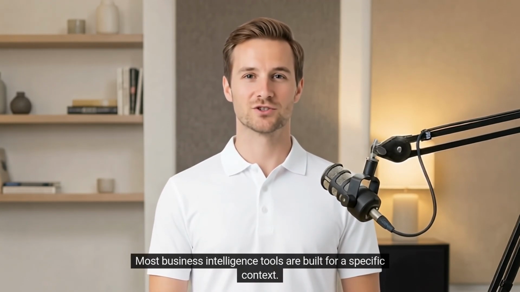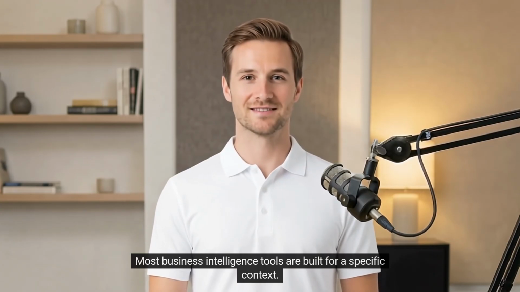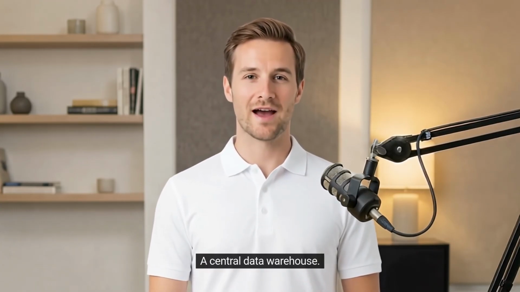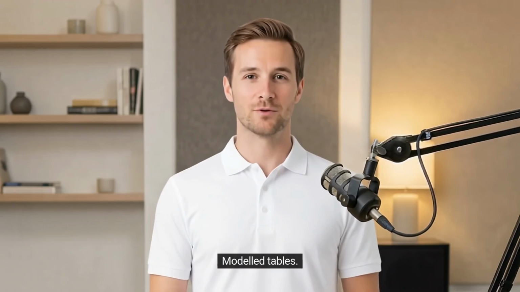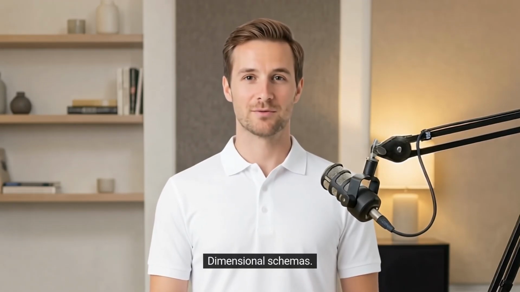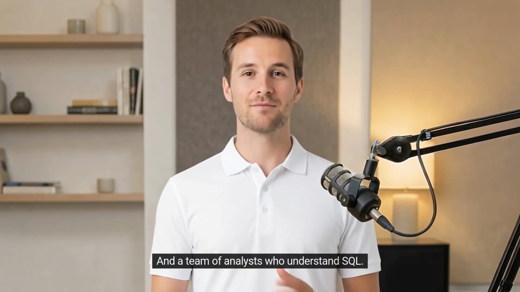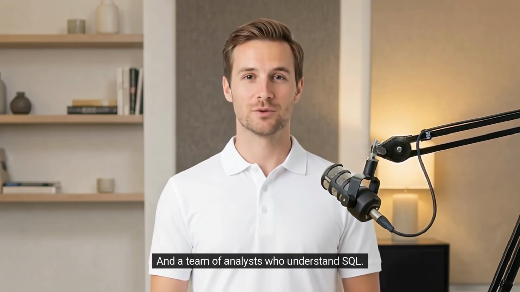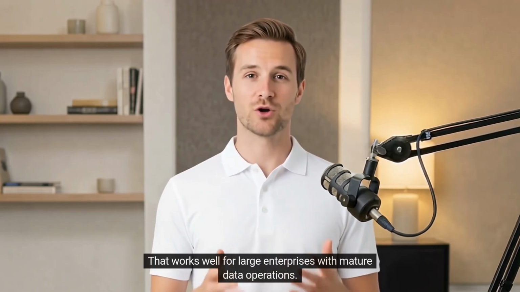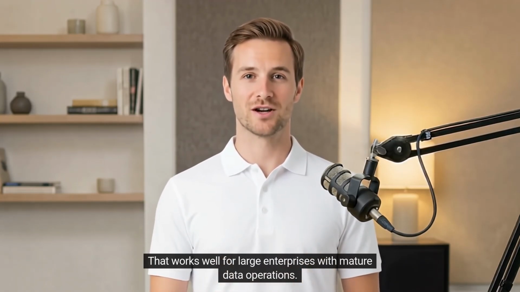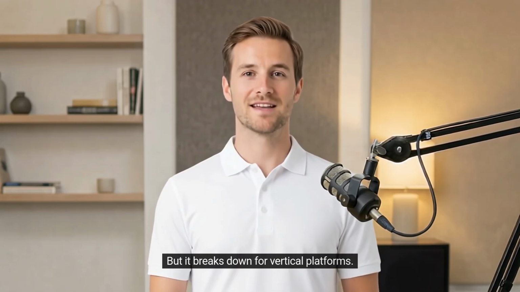Most business intelligence tools are built for a specific context. A central data warehouse, model tables, dimensional schemas, and a team of analysts who understand SQL. That works well for large enterprises with mature data operations. But it breaks down for vertical platforms.